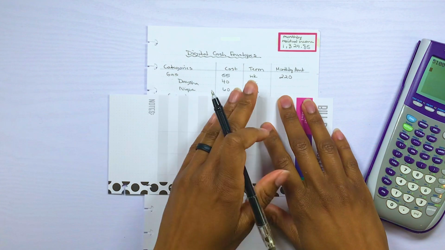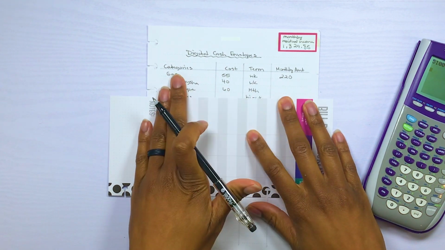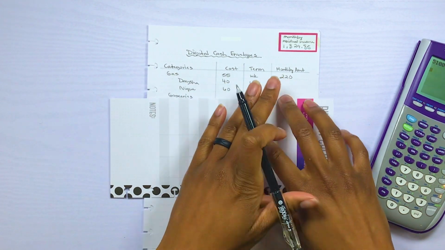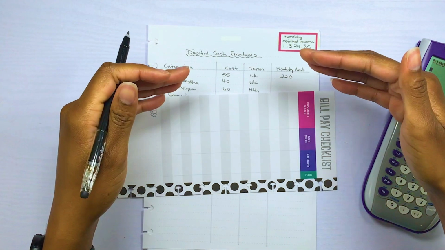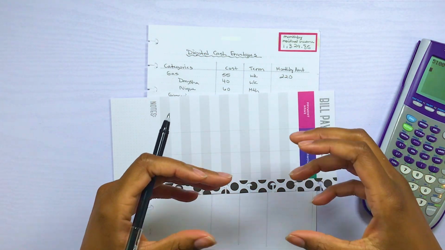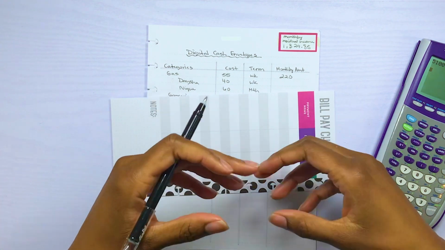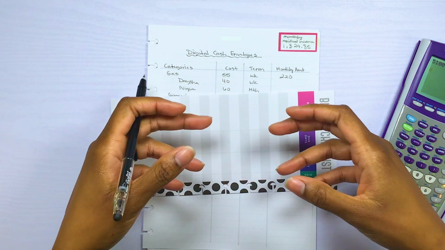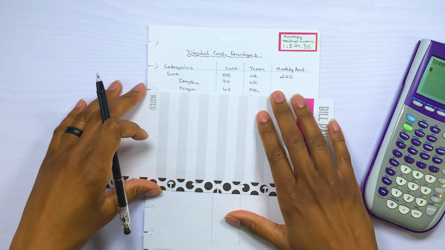So what I'm doing when I'm doing it this way, basically, I'm starting at the top, which is the monthly amount, and I'm working my way down to the details so that I know I can look at the details and the breakdown to see if it makes sense. So let me show you what I'm talking about.